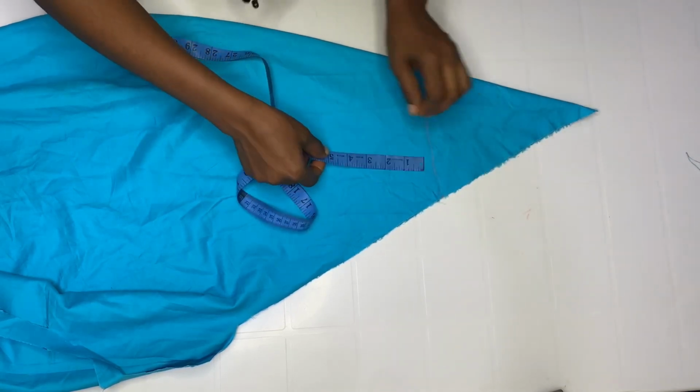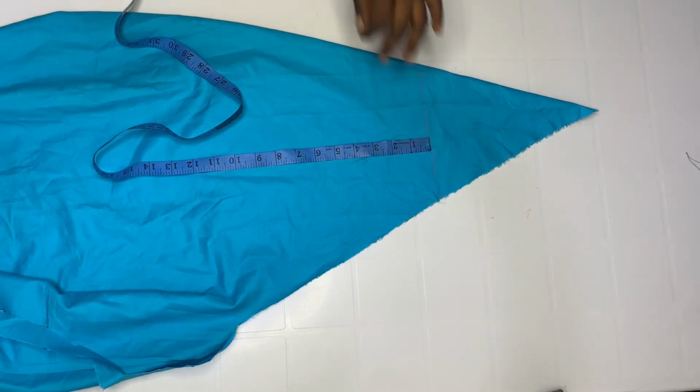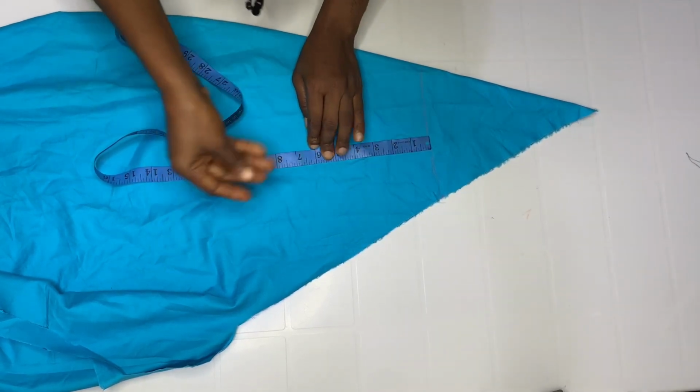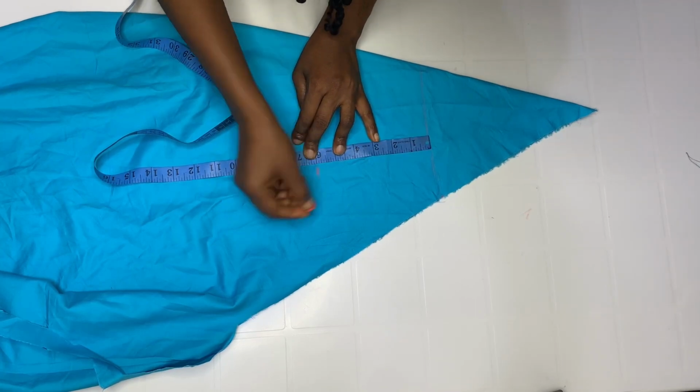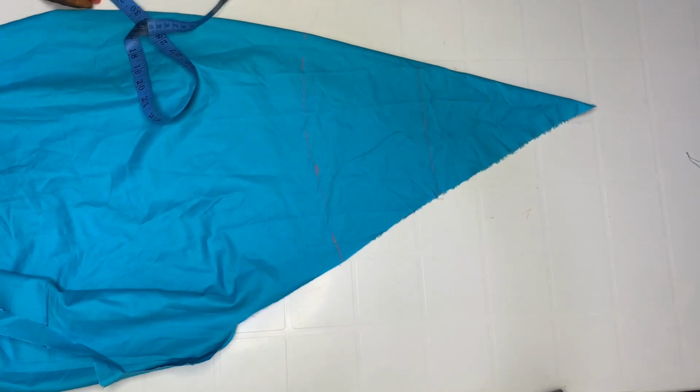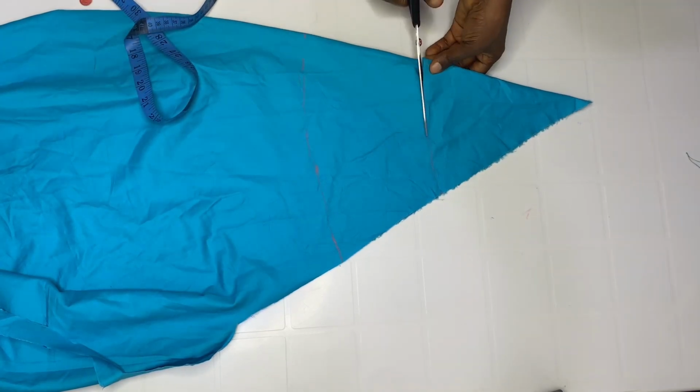Remember my measurements. My shoulder to wrist is 24, so I minus 2 inches, that is, I use 22. So I will have to add the 2 inches now, and then add an extra 4 inches. That is in total, I'm going to add 6 inches. So I'm going to measure like this. After doing that, I'm going to go ahead and cut out.